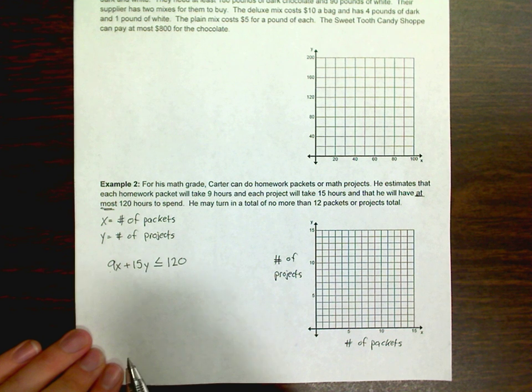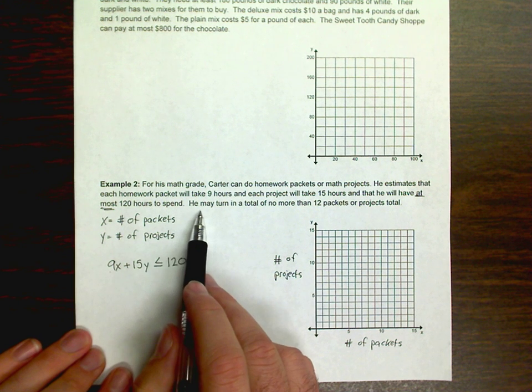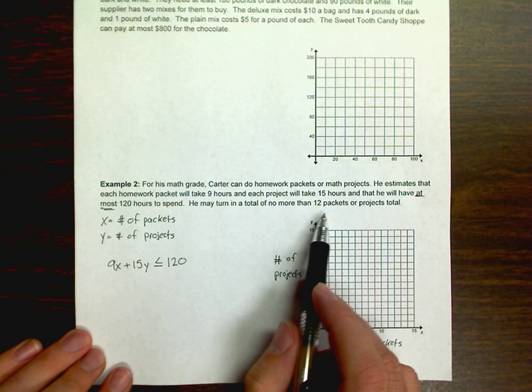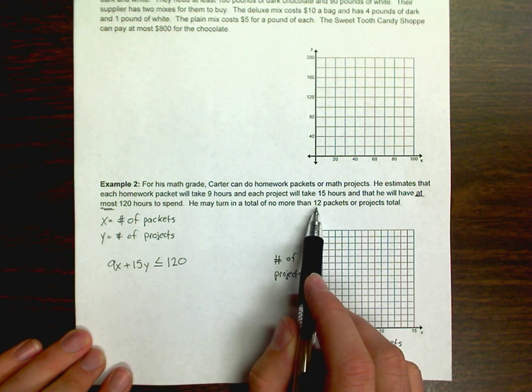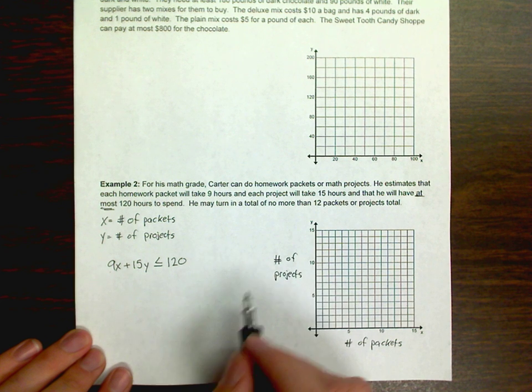The other constraint, though, says he may turn in a total of no more than 12 packets or projects total. As a teacher, that just sounds terrible to grade all those. So the moral of the story is pass your classes the first time.